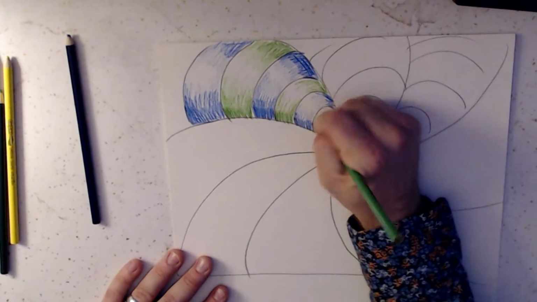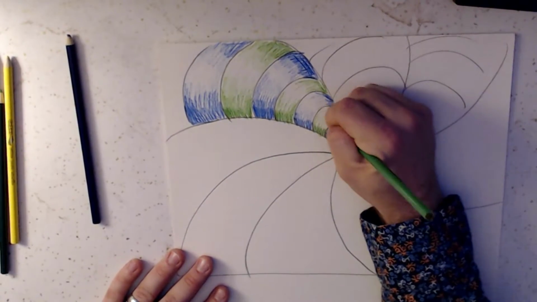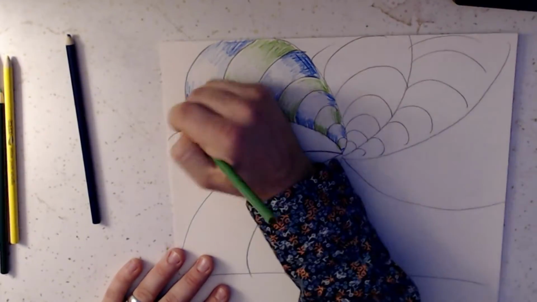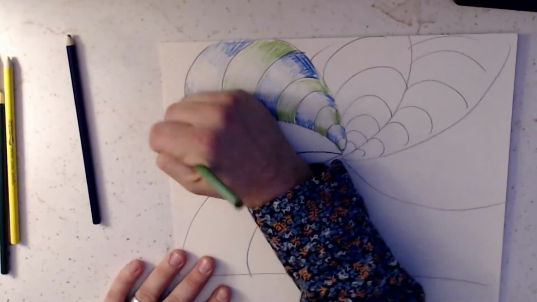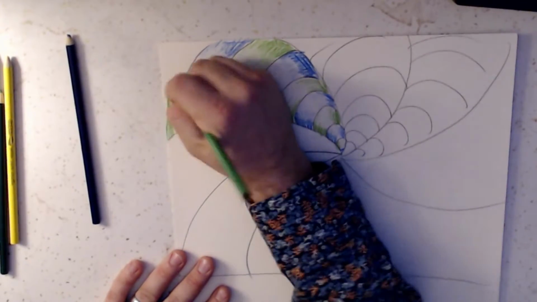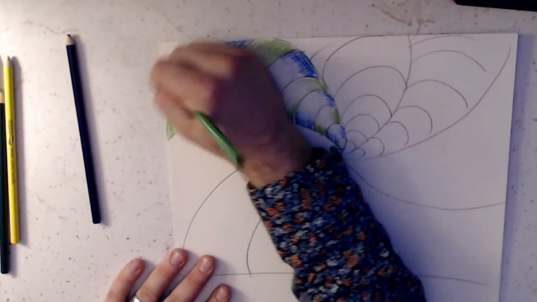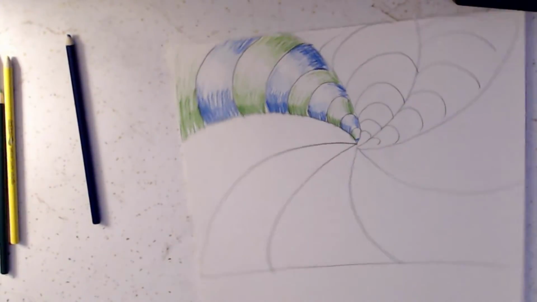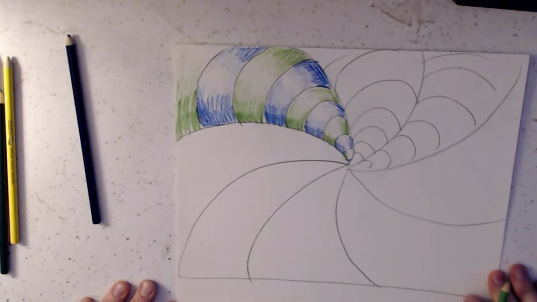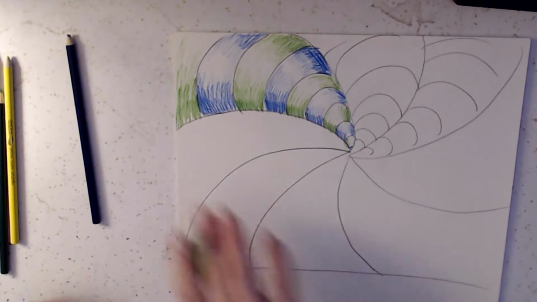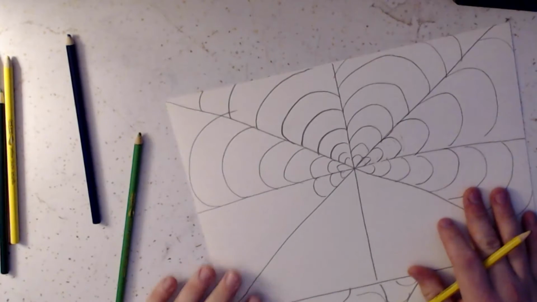Dark here, getting lighter. Dark here, getting lighter. And one more up here. There we go, going dark to light. See that? Okay, that looks pretty cool. You can definitely see the 3D effect. If I were doing a black and white one, let me show you that on here, okay?